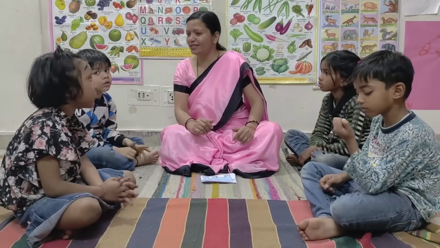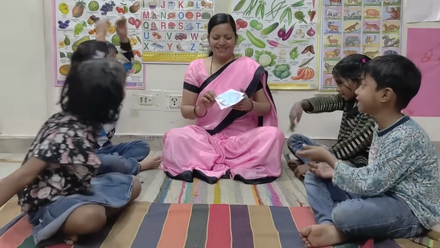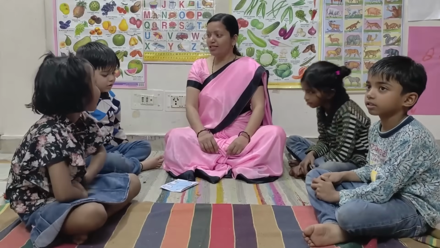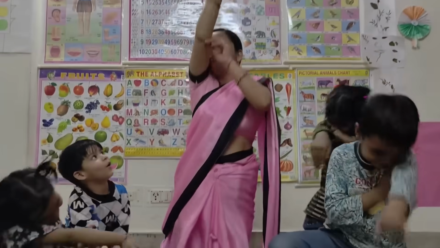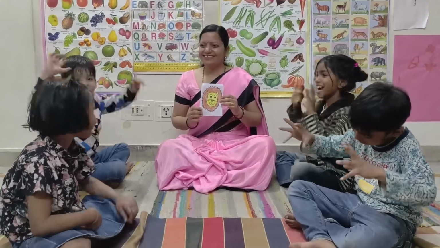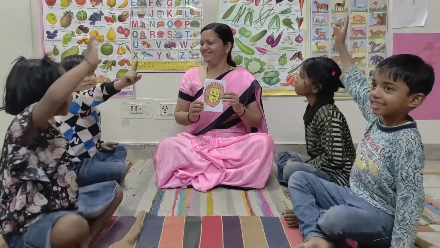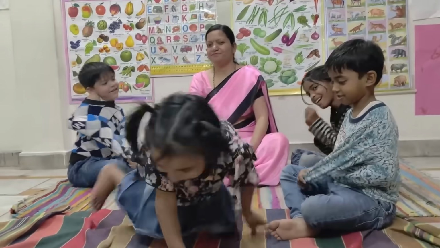So as you can see, the teacher is gathering the children, introducing the fun activity of mimicking various animals. Using pictures, she prompts them to identify and imitate animals like elephants, lions, rabbits, snakes, and frogs. With descriptive words and demonstration, she guides them on how each one moves and sounds.